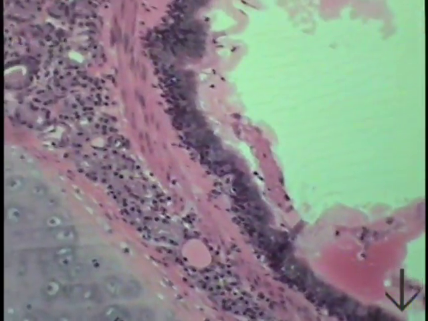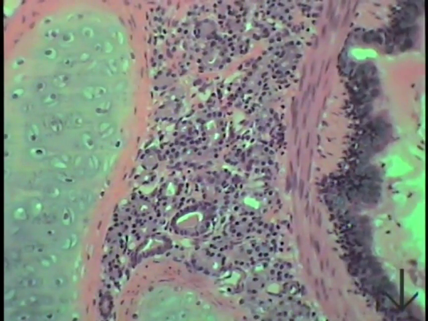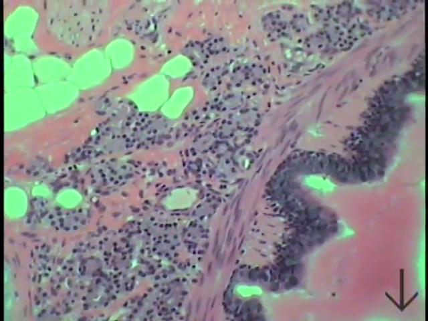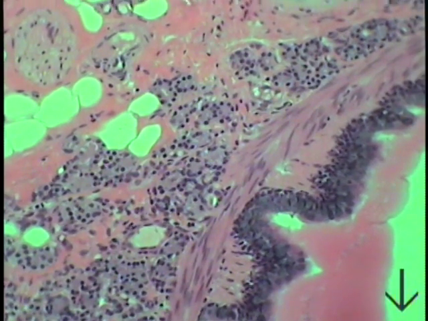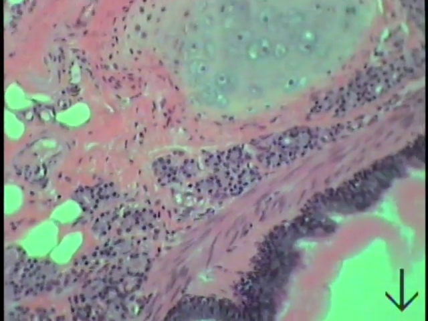So if we just course around this particular structure, you can see how these various units repeat again and again, forming the overall structure or wall of this particular large conducting airway.